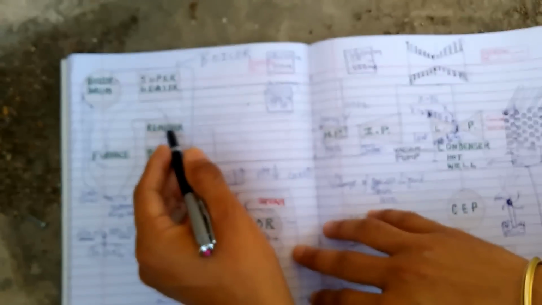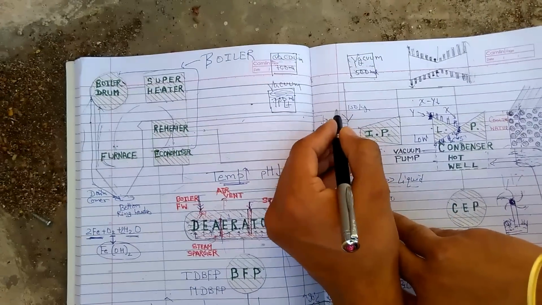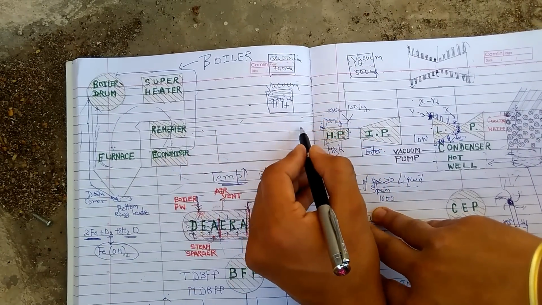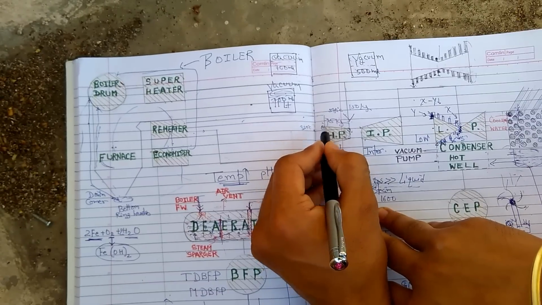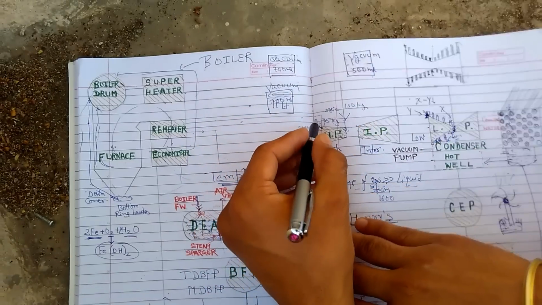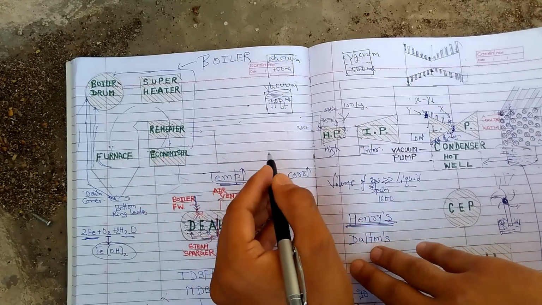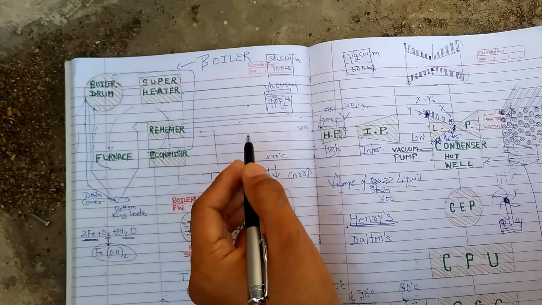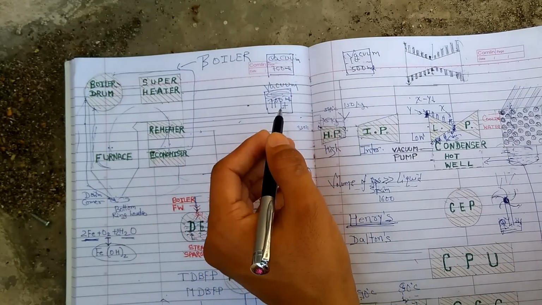If I have somewhere 570 degrees centigrade temperature here, and maybe about 350 degrees centigrade at the HP outlet, these are just examples, then the reheater will again raise the temperature to 570 degrees centigrade, but the pressure will be very less.